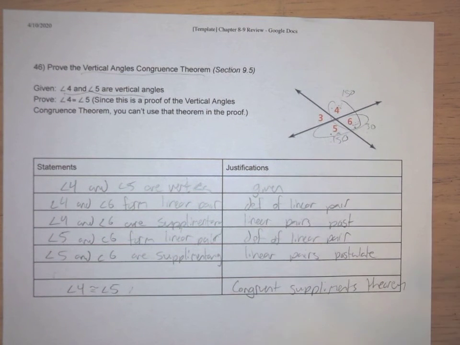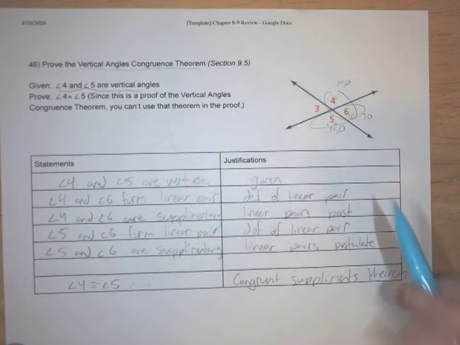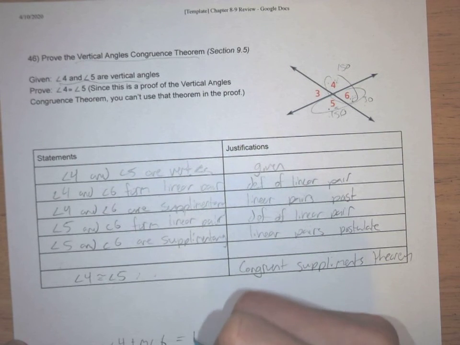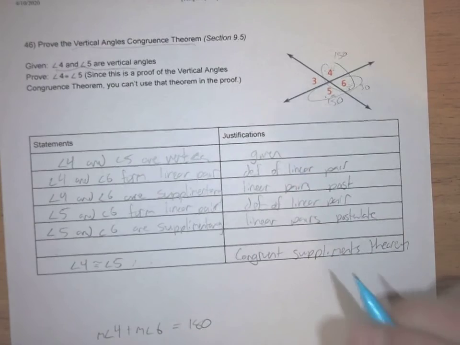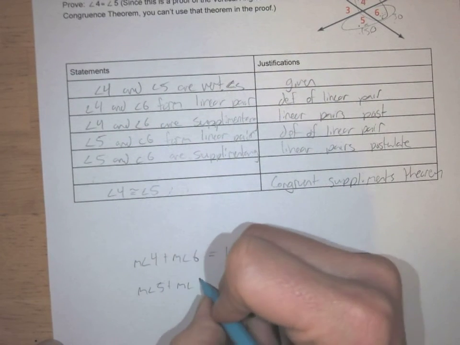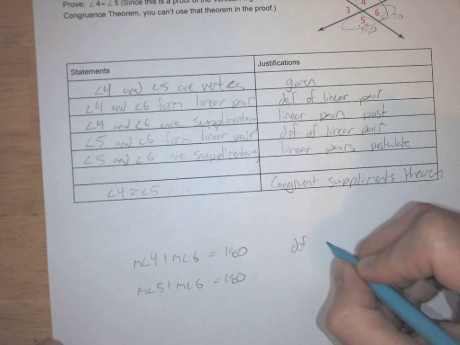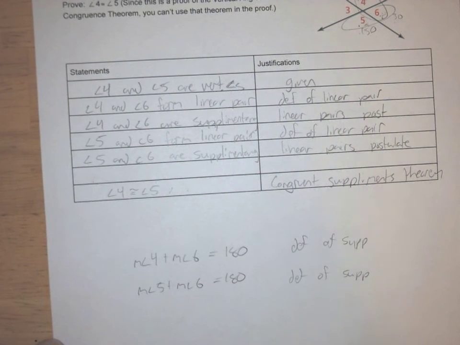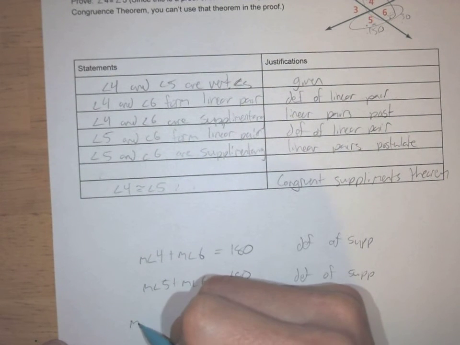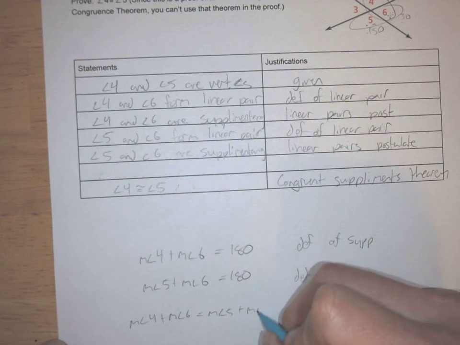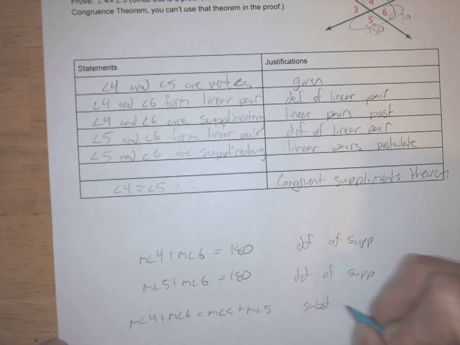Let's say that you didn't have that theorem, though, or you didn't remember, or you didn't know that you could do that. You could actually get to this still by using substitution. So what you could do is you could say the measure of angle 4 plus the measure of angle 6 equals 180. That's the definition of supplementary. And the measure of angle 5 plus the measure of angle 6 equals 180. Definition of supplementary. And then you could use your substitution: measure of angle 4 plus measure of angle 6 equals measure of angle 5 plus measure of angle 6. Substitution property of equality.